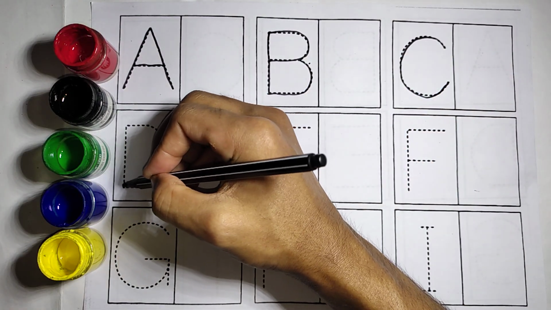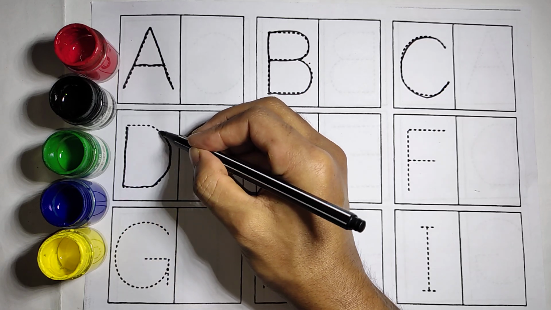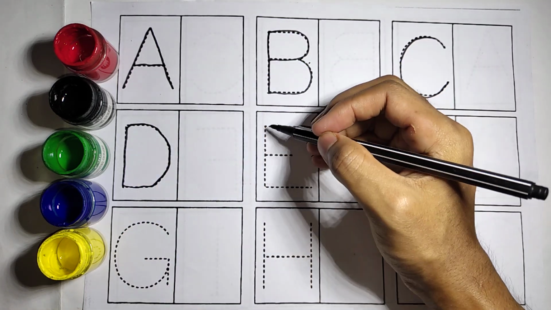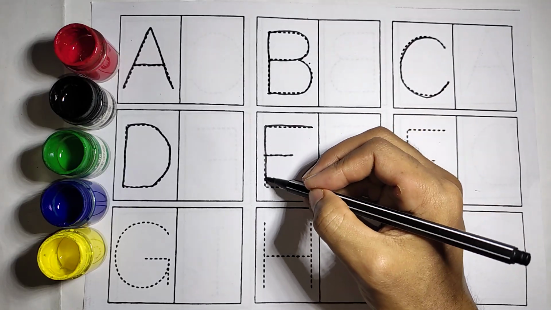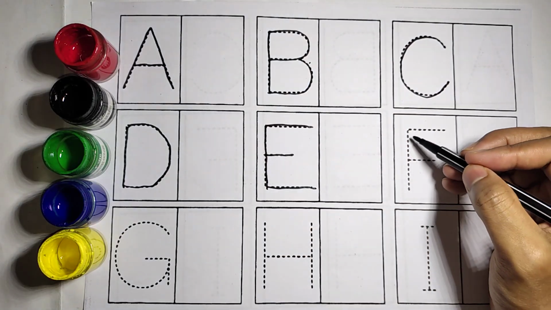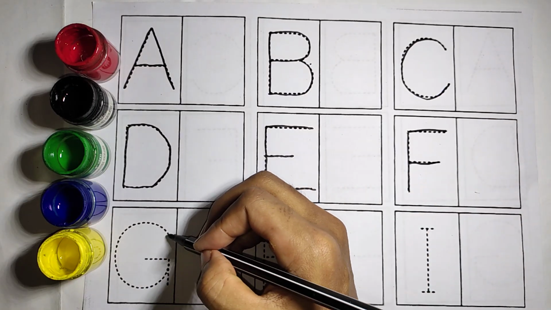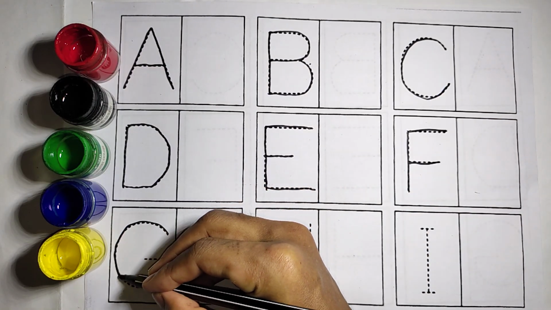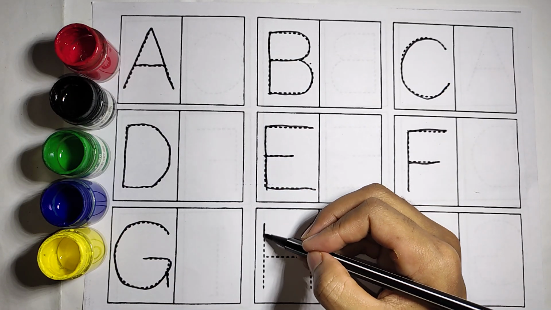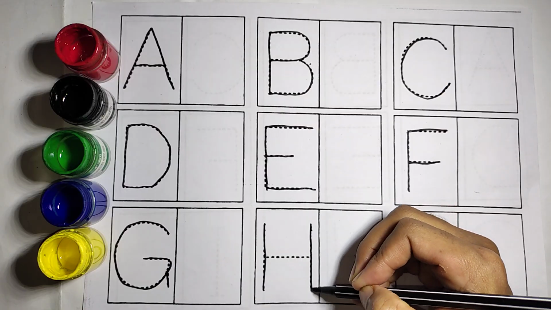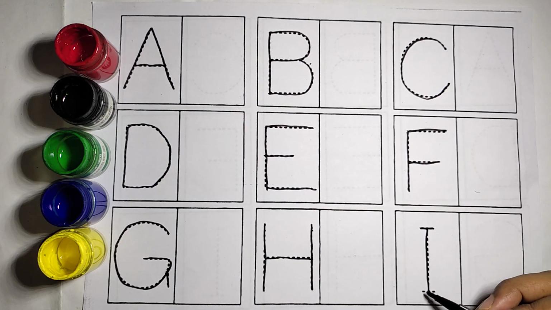Now we draw D. The letter D. The next one is E. Now we draw F. The next one is G. And now we draw H. H for hand. Kids, the last one is I.